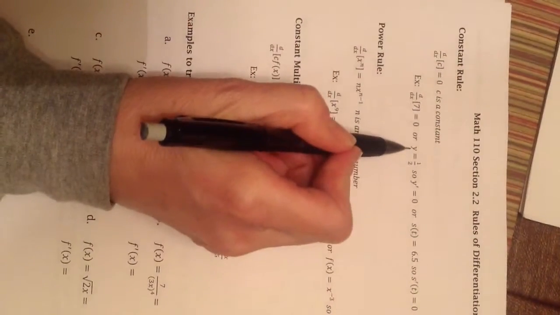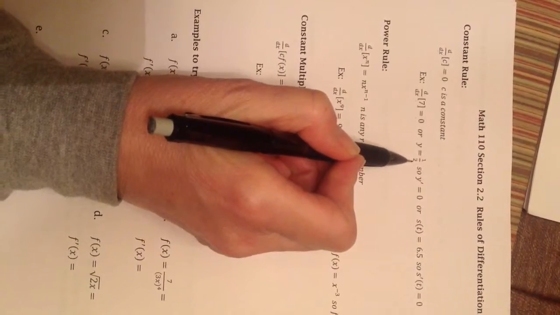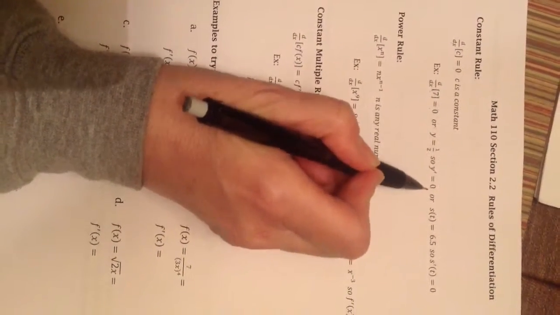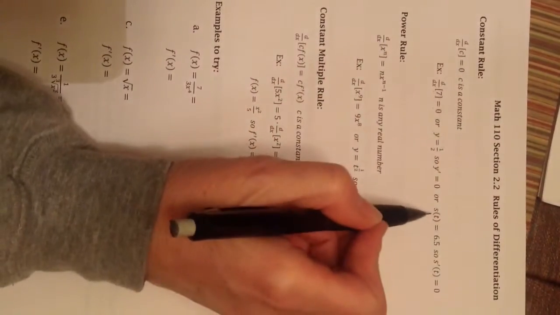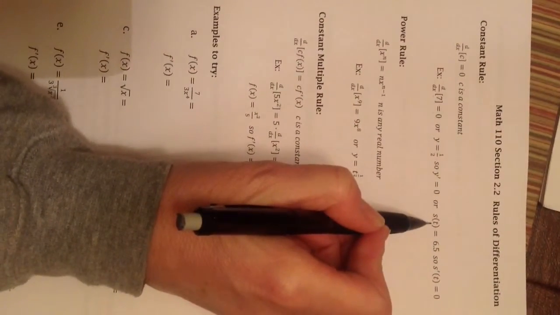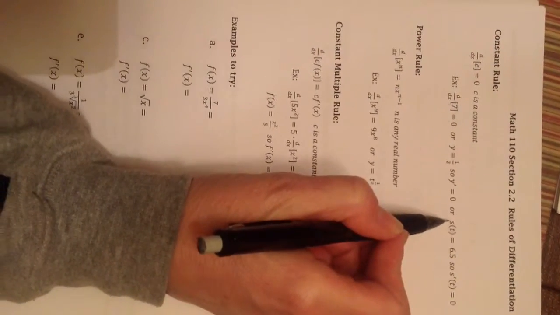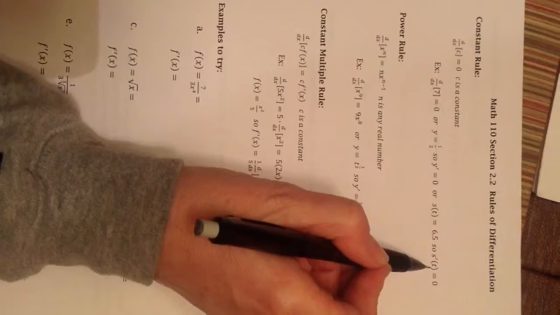If y is 1/2, which is a constant function, and you need to find y prime, which is the derivative, it's 0. If your function is s of t, and it's a constant, 6.5, and you have to find s prime of t, or the derivative of s, it's 0.